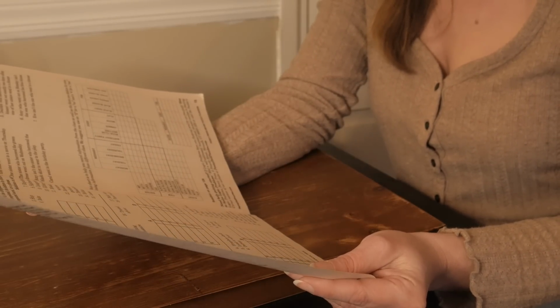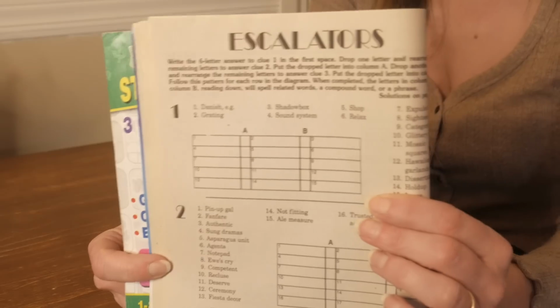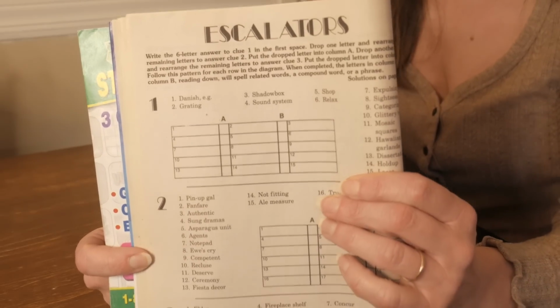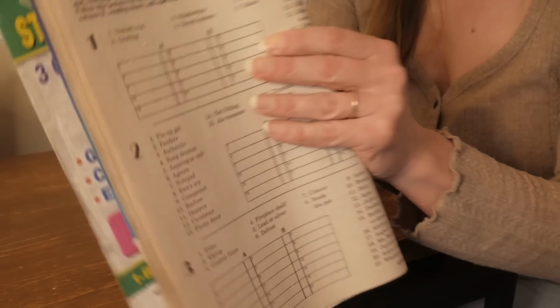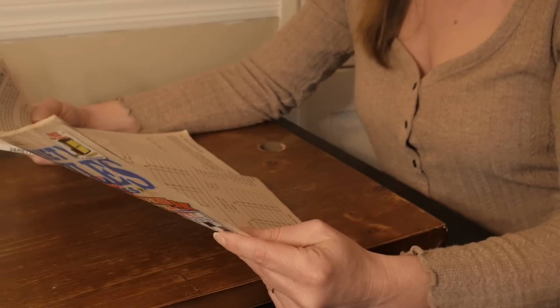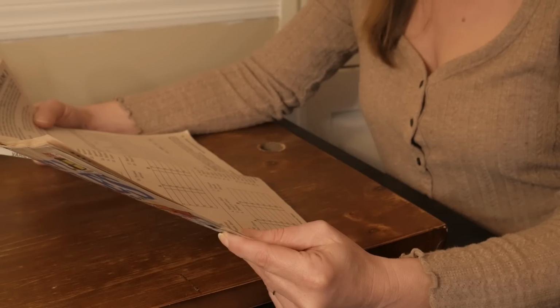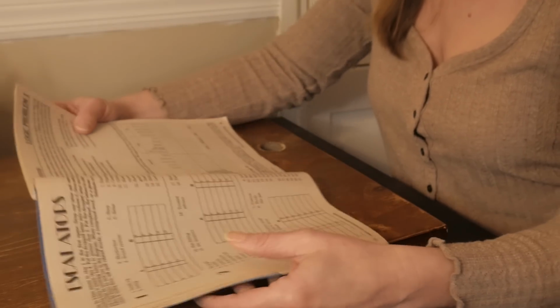Okay, so here we have escalators. Looks like this. Okay, so escalators. It says write the 6-letter answer to clue 1 in the first space.